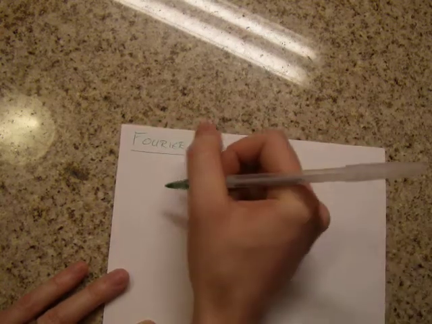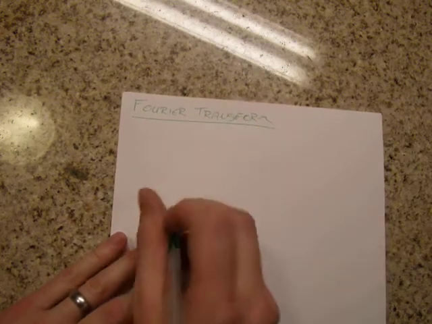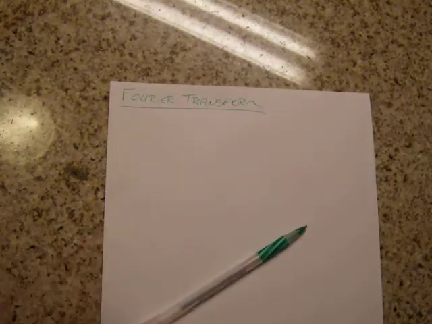So, let's just go back a step and look at the Fourier series.